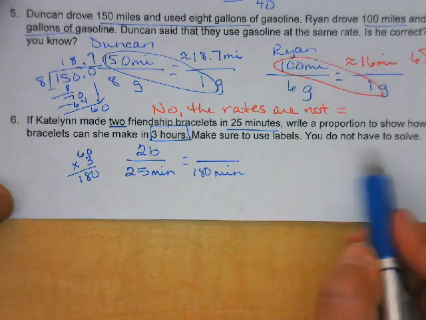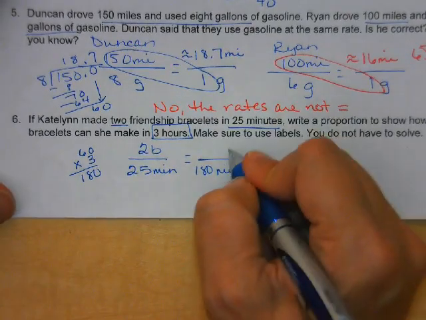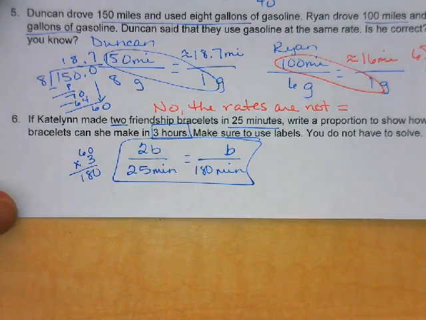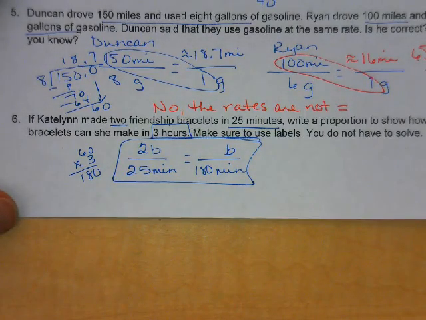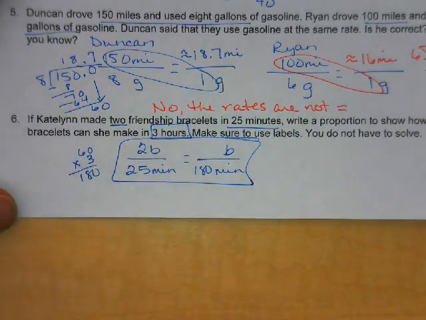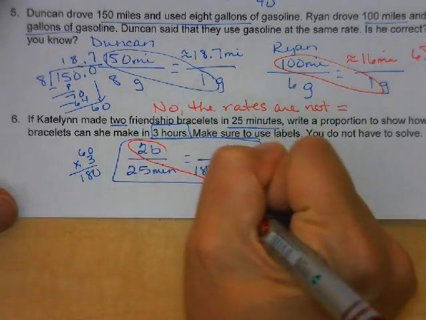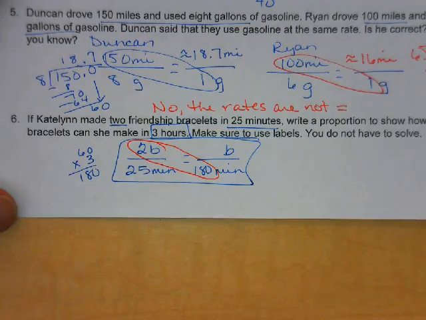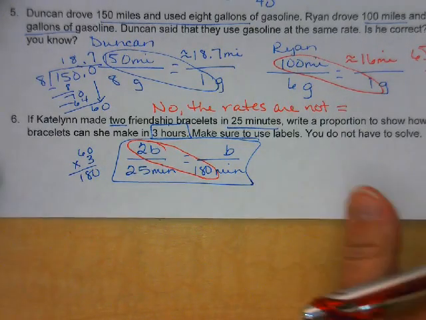Make sure to use labels. You don't have to solve. So this is all I want to see. So if I gave you a multiple choice question where you had to choose the proportion, I would suggest you write your own like this. And then we are looking here at 2 times 180. So on your choices, I would look for that cross multiply.